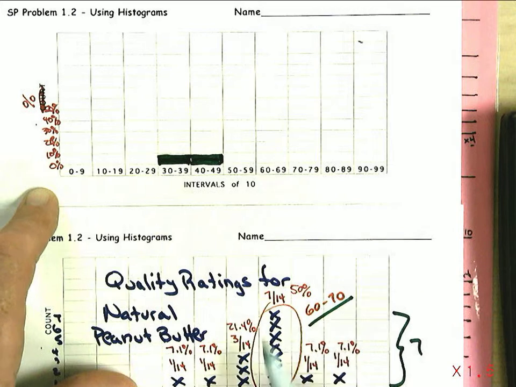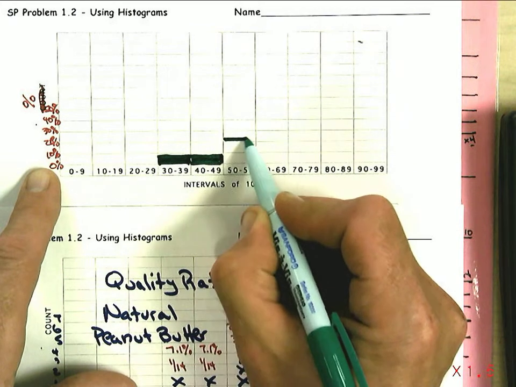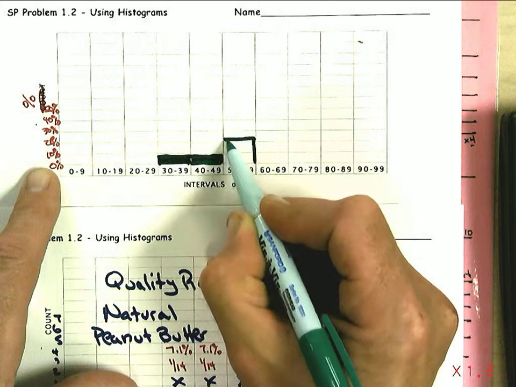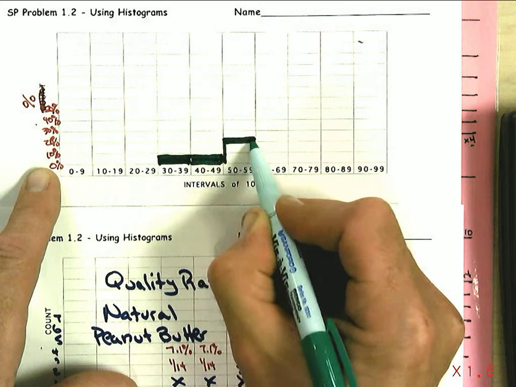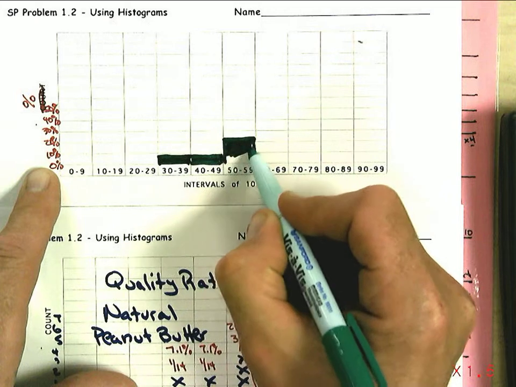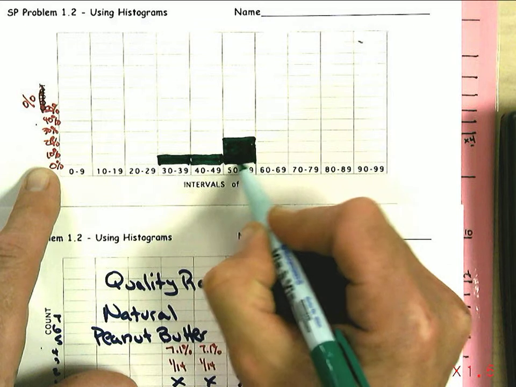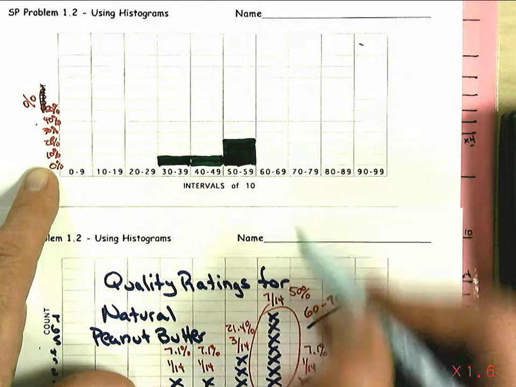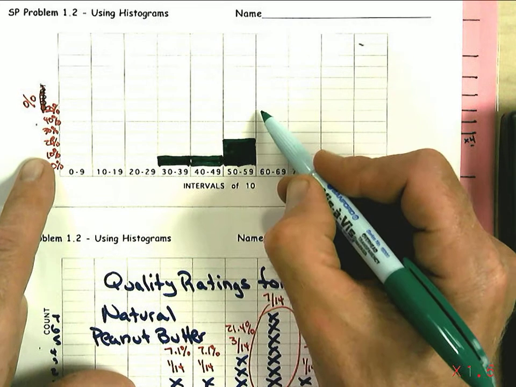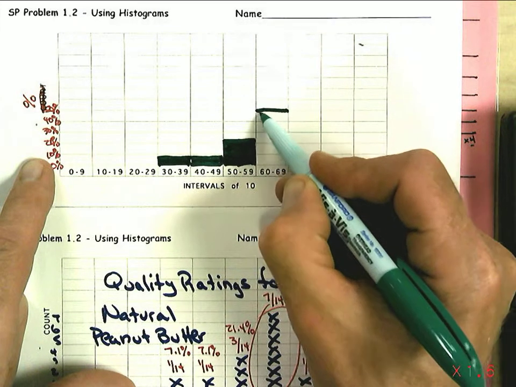And then we're at 21%, so 10, 20, a little bit beyond there. 21% in the 50 to 59 interval. And again, we're making it now look more like a bar graph. And then 50%, all the way up to 50% in the 60 to 69.